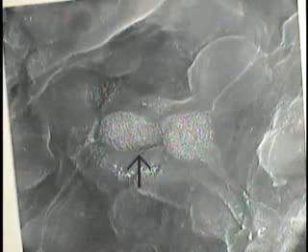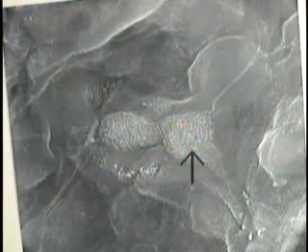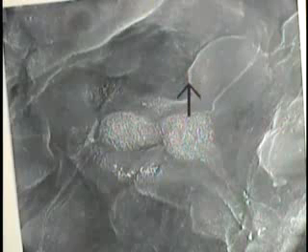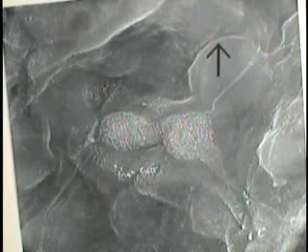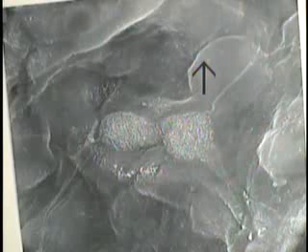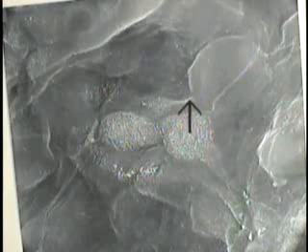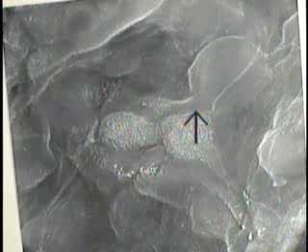What's interesting in this electron micrograph is this structure here. This is the outline of an erythrocyte, or a red blood cell, coursing in the capillaries beneath the alveolar wall, or within the alveolar wall, beneath the type 1 epithelium and beneath, obviously, an endothelial cell.